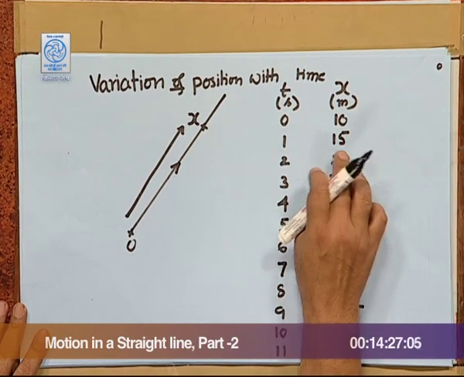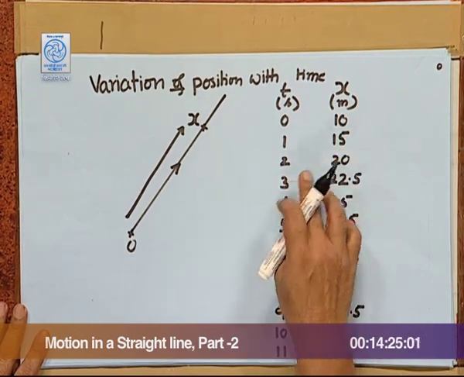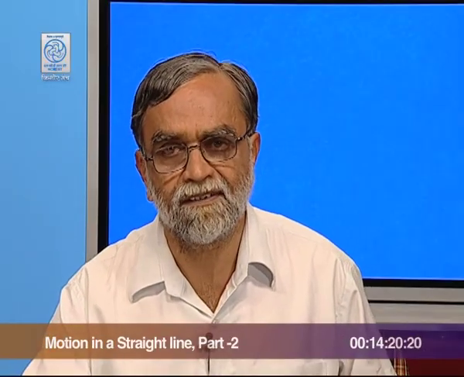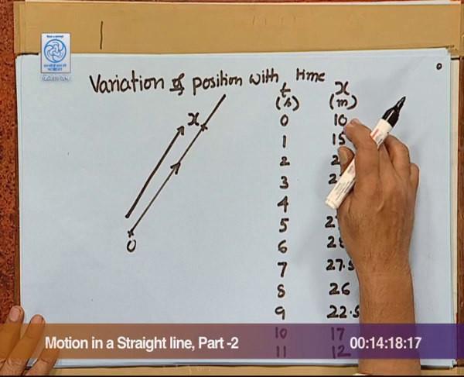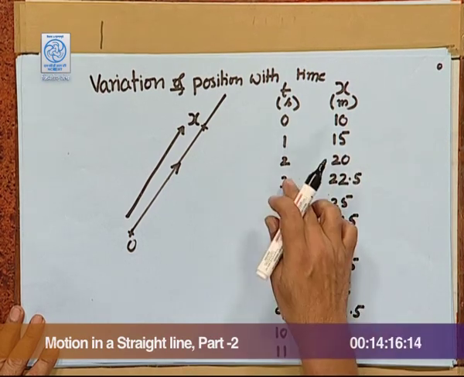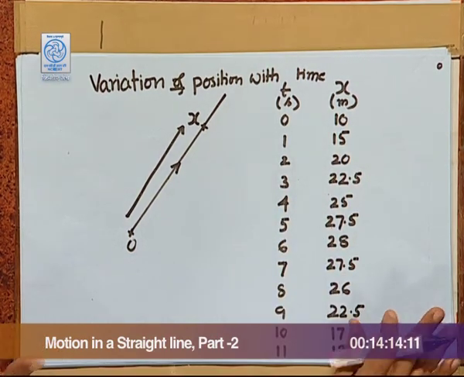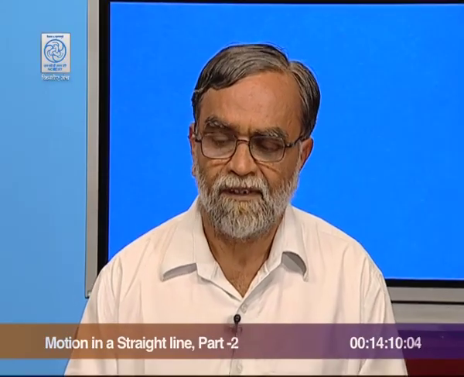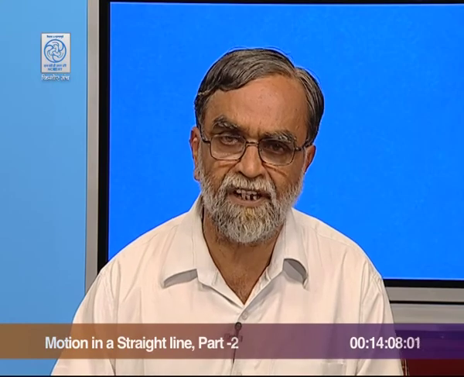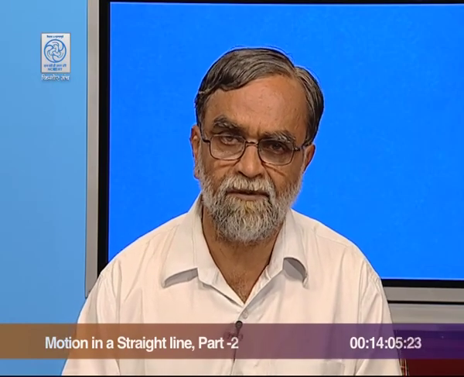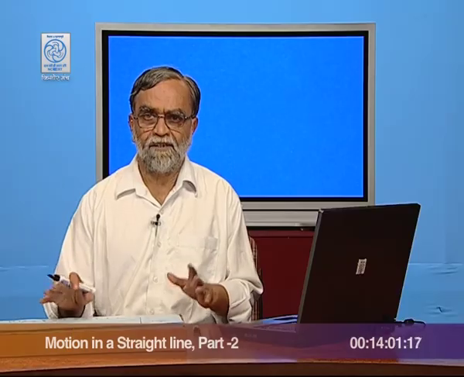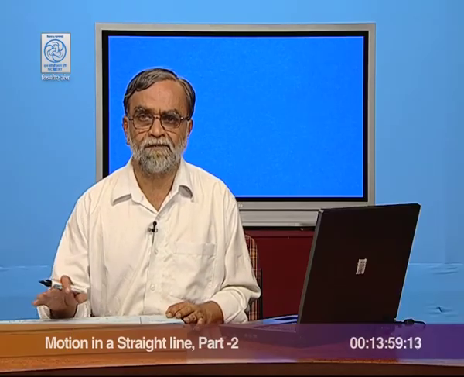At t is equal to 1 second, it is at a position of 15 meters. Like this it goes on. Now, if you look at this data, x is continually changing with respect to time. We say, let us analyze this motion. To look at this, I will plot the variation of position with respect to time, which I call a position time graph. Look at the variation of position with respect to time of the data that I gave.